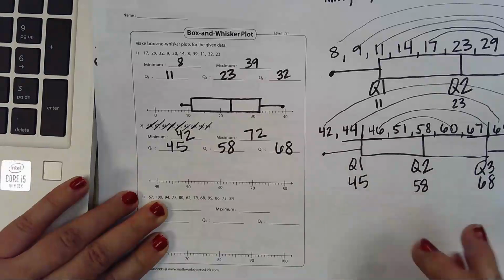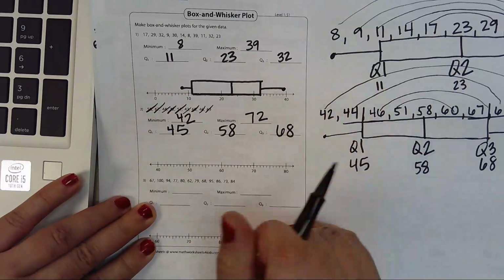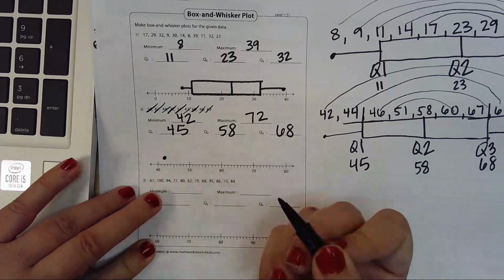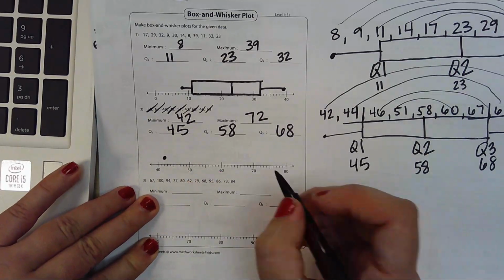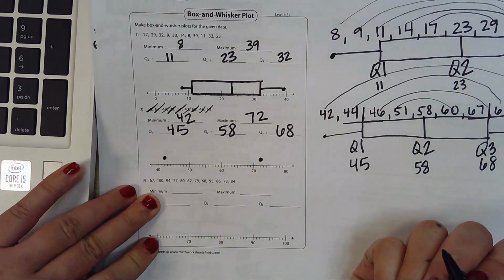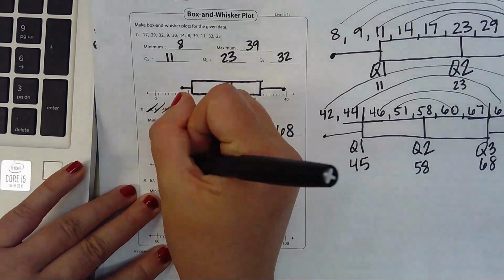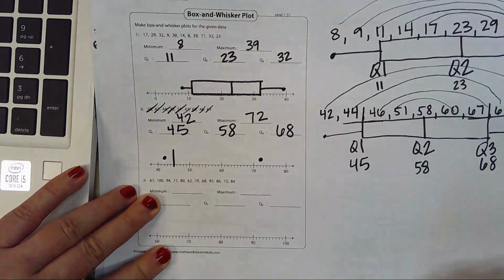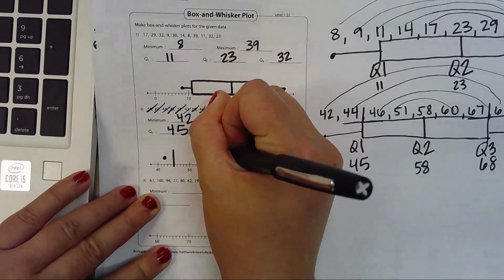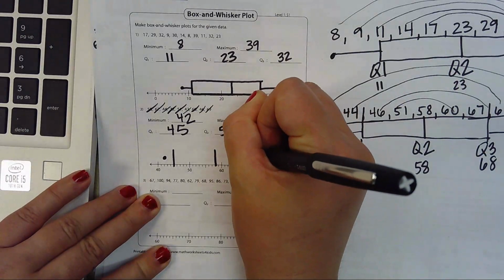Can y'all all still see okay? Okay, so be careful when you're putting this data on the number line. 40, 41, 42 would be my minimum. My maximum is 72. So I'm making sure I'm putting it on the correct tick mark. My first vertical line, quartile 1, will be on 45. My second vertical line for quartile 2 will be on 58. And my third vertical line will be on 68.